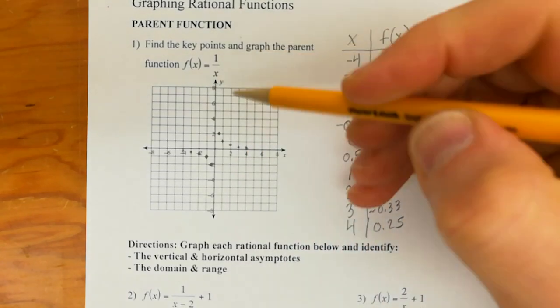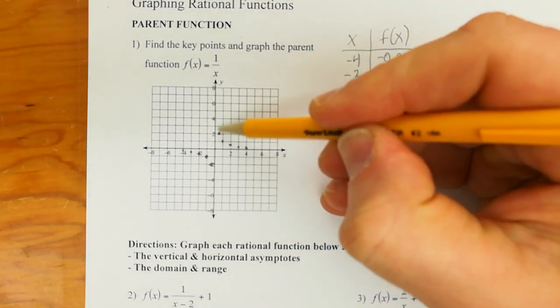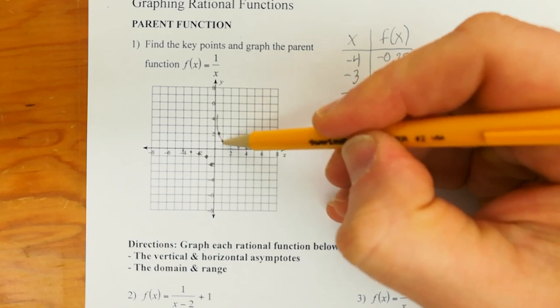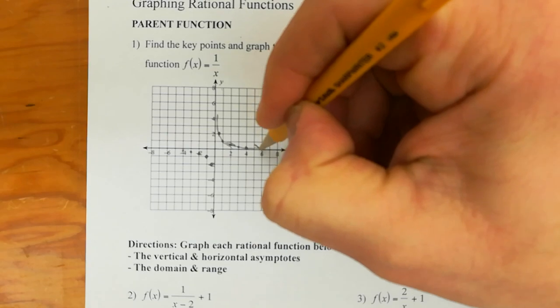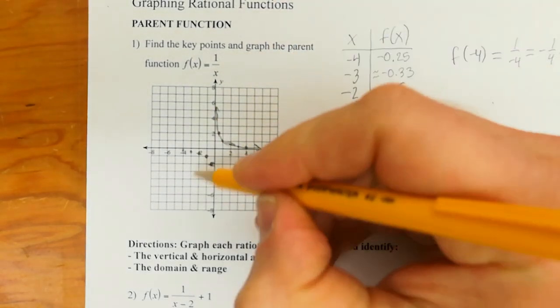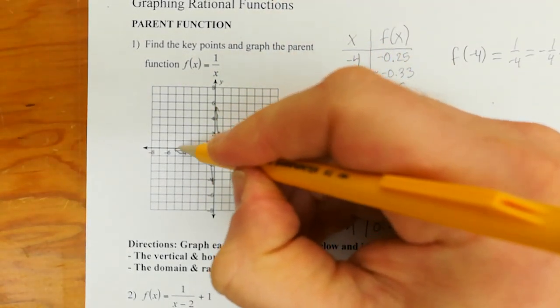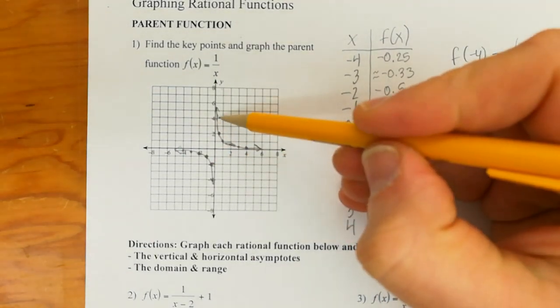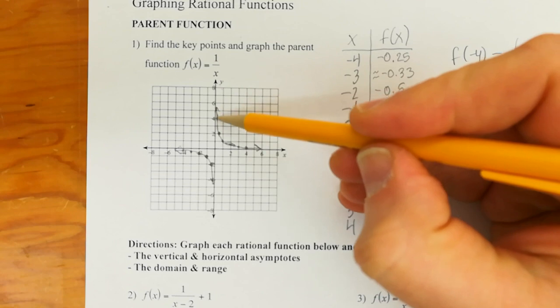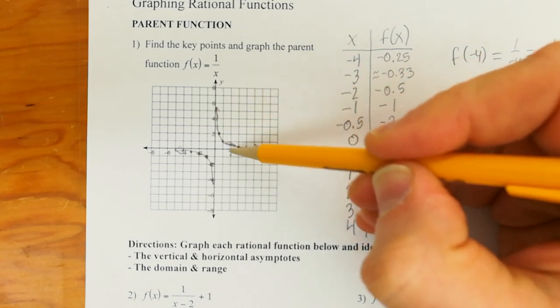Okay. All right. So what we end up getting is sort of these two separate curves. We could have put in more points or used our graphing calculator to see that these actually never quite hit the axes.